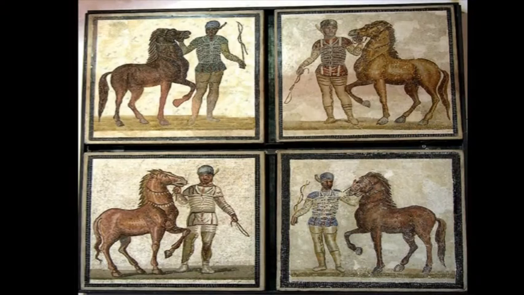There are many examples of the static pose type. For example, this famous mosaic from Rome showing charioteers not in their chariots, but they're clearly charioteers by the whips that they're carrying, and they come from each of the four teams, the greens, the blues, the reds and the whites, and they have a representative horse beside them.